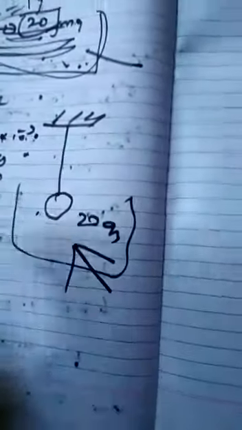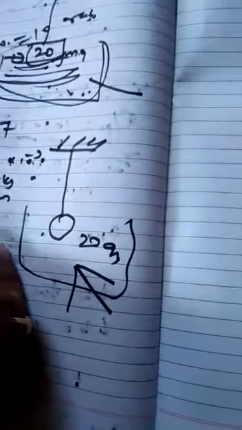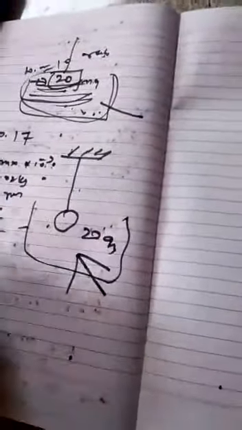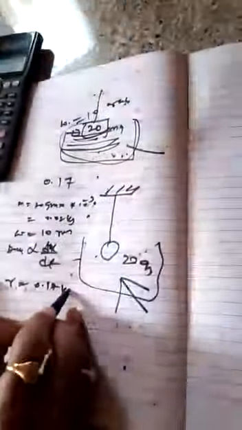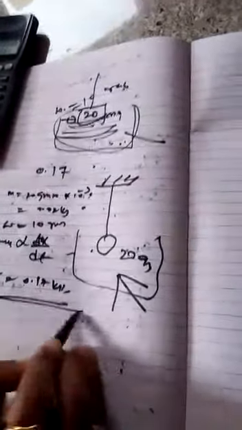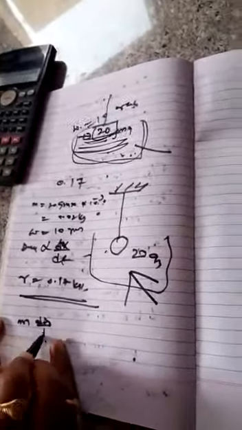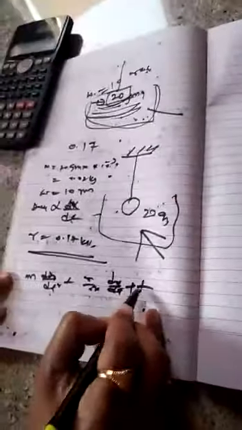We know the damping force is directly proportional to velocity, where x is the displacement and dx by dt is the velocity. The damping coefficient r is equal to 0.17 kg per second. We know the general differential equation for damped vibration: d square x by dt square plus r by m into dx by dt plus k by m x equals zero. This is the general equation for this vibration.